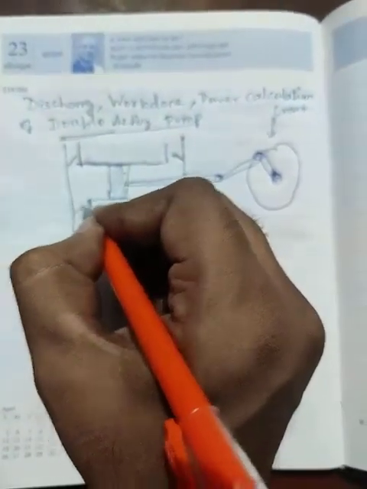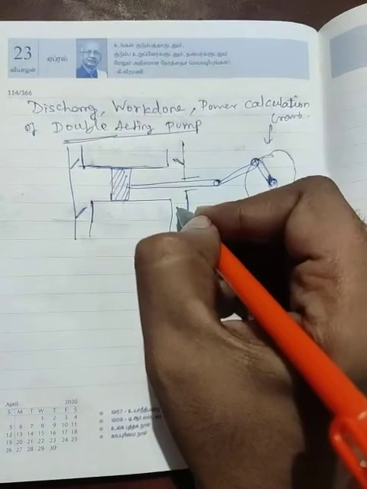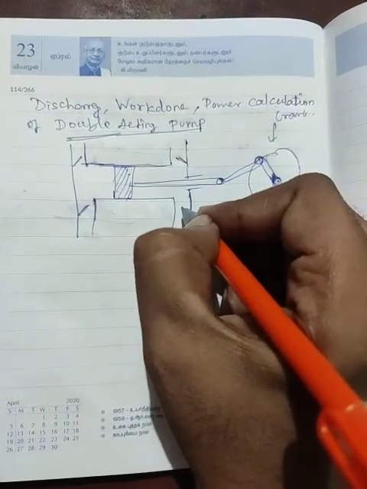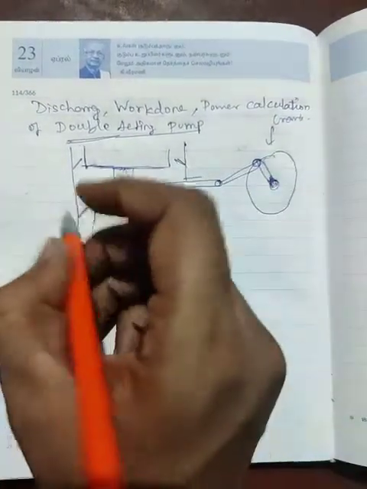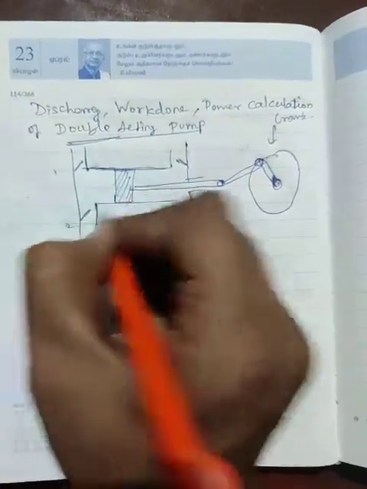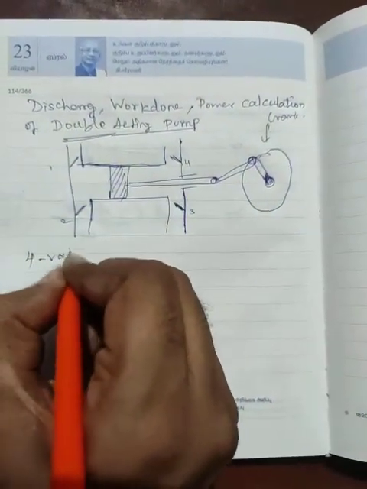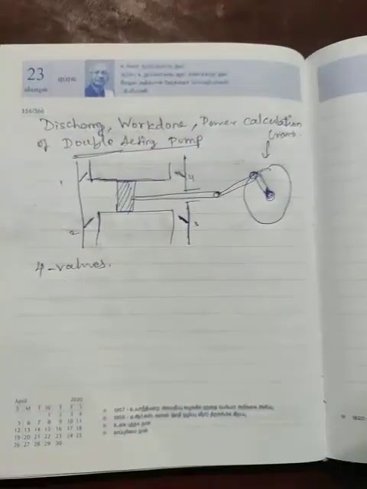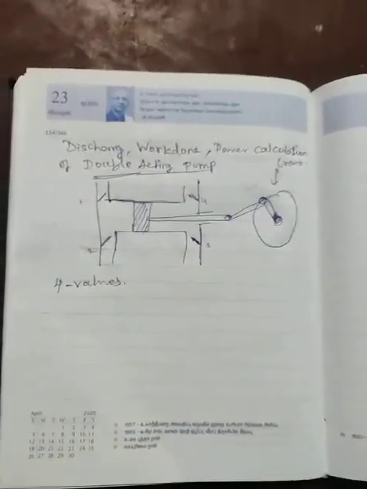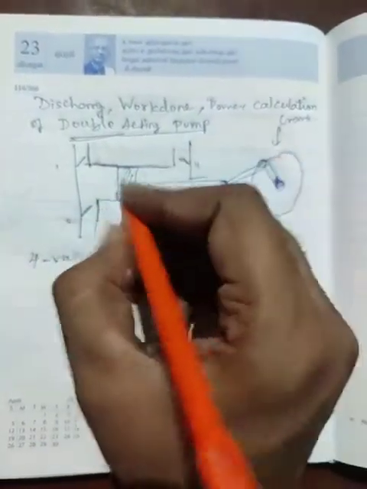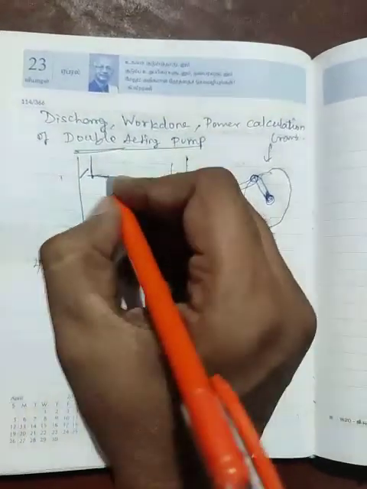A double acting pump supplies the fluid at both ends. We know that for a single pipe of suction and delivery we have two valves, but here two pipes are there, so we have four valves available for the effective movement of the fluid from the bottom section towards the upper section.